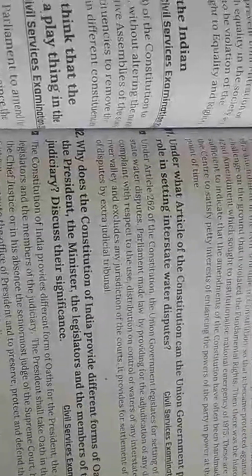Parliament made a law providing for adjudication of any dispute or complaint with respect to the use, distribution and control of waters of any interstate river or river valley, and it excludes any jurisdiction of courts. It provides for settlement of this class of dispute by an extrajudicial tribunal.